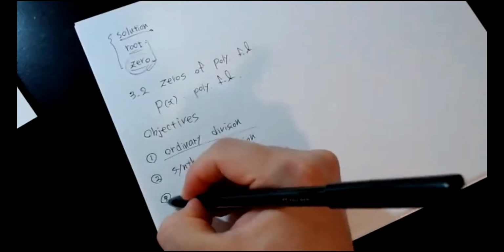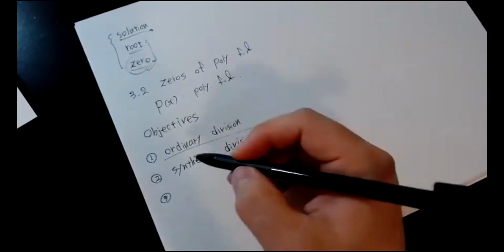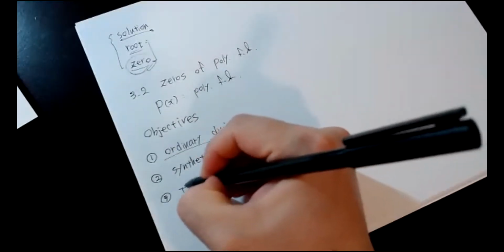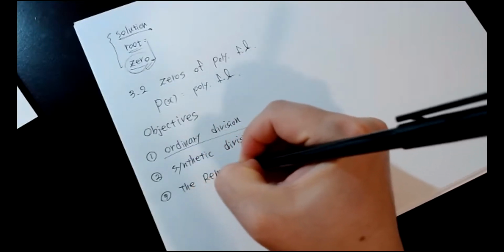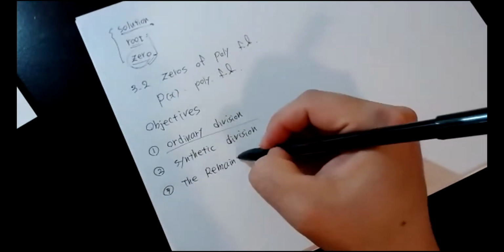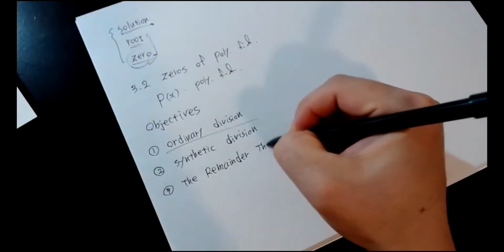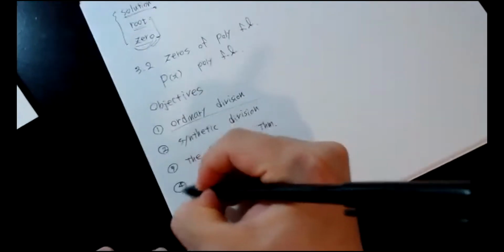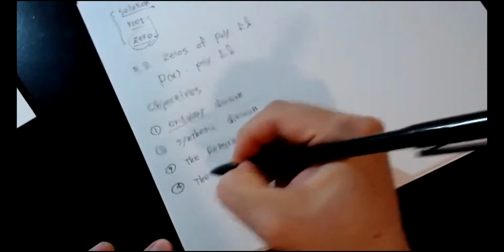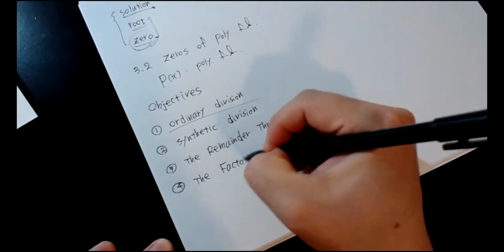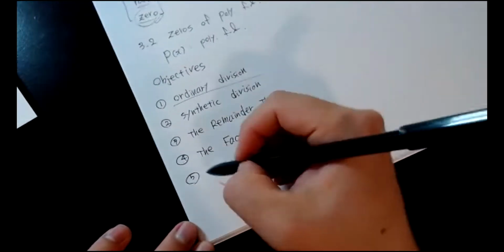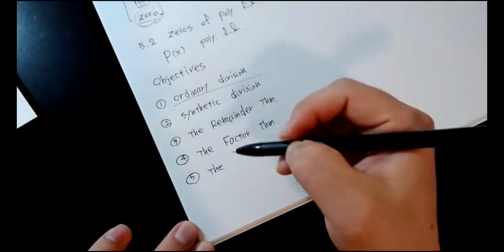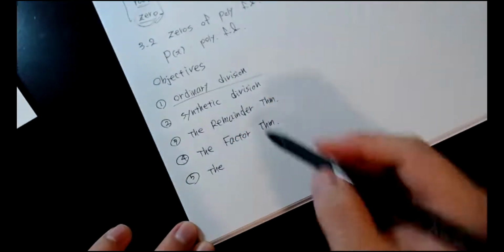The third one, then, is the remainder theorem. Then the factor theorem, and then the fundamental theorem of algebra. I'm going to briefly introduce that theorem.